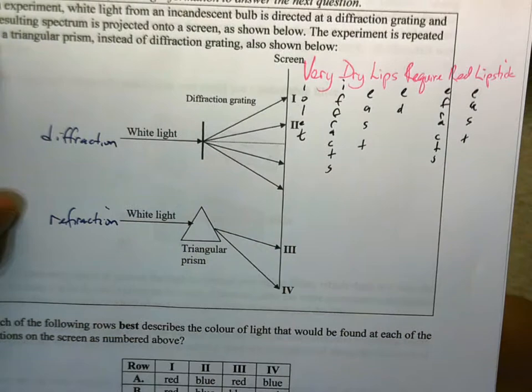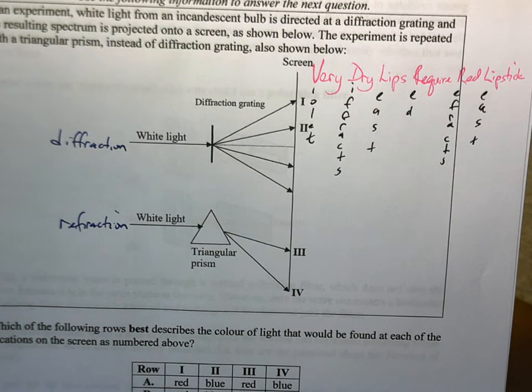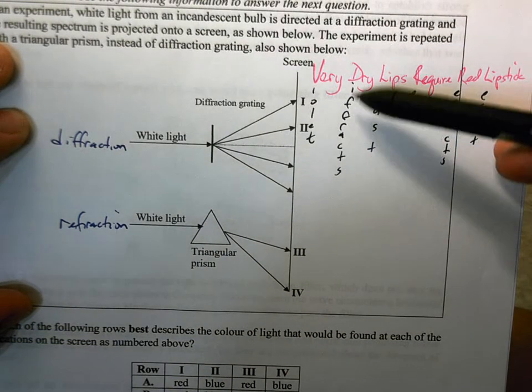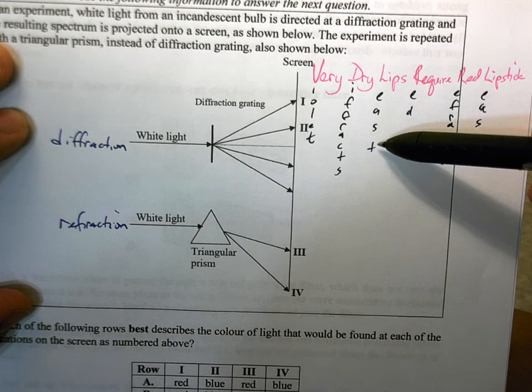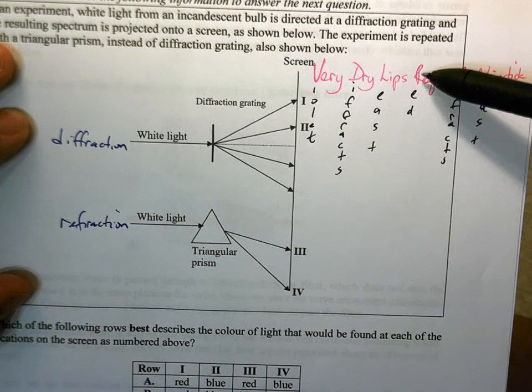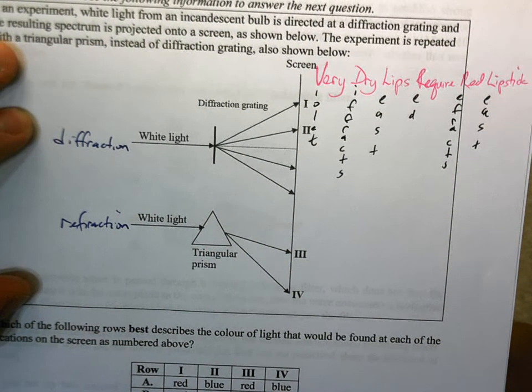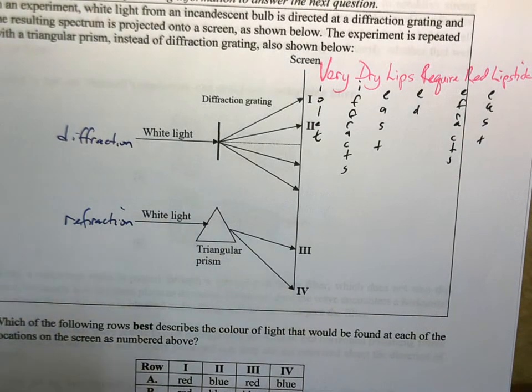This is meant to tell you what diffracts the least and what refracts the least. So from very dry lips, we can see that violet diffracts least, and for refraction, red refracts least. Very dry lips require red lipstick. If you can remember that saying, you'll nail these questions every single time.